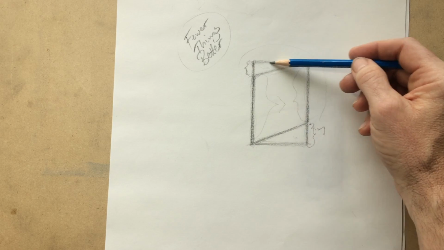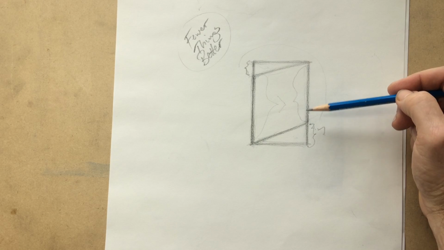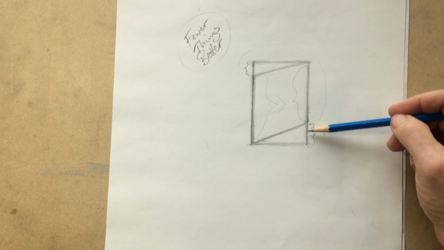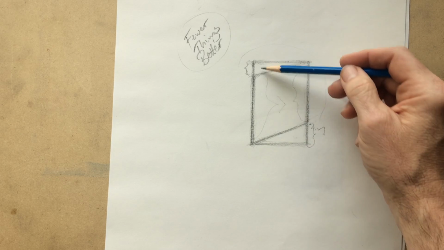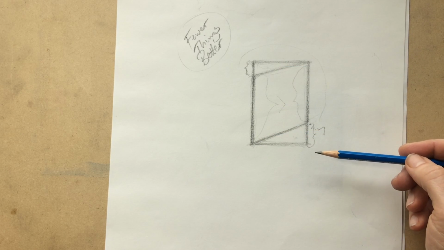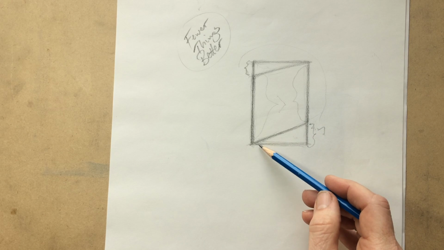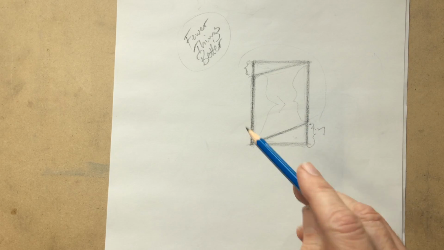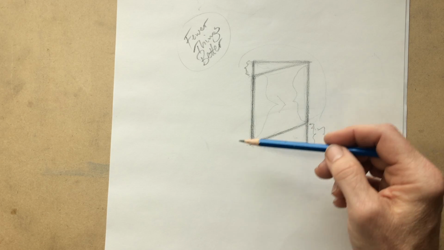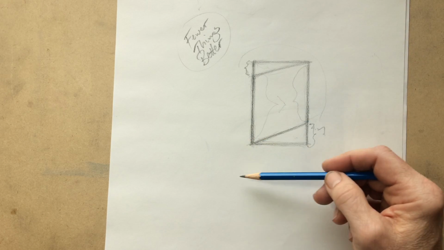I would imagine that as a lowercase r, a number 7, a J, and an L. I'm also going to imagine a couple additional things, and I'll talk about those in a second.